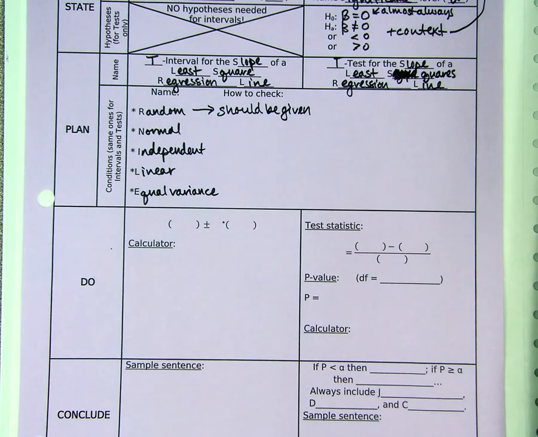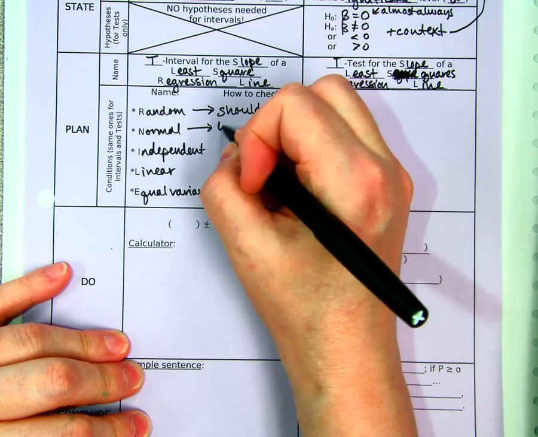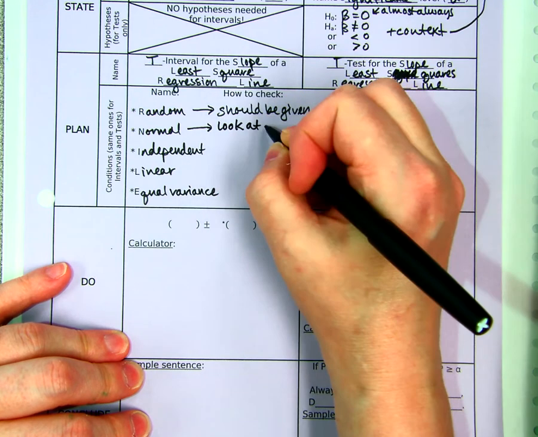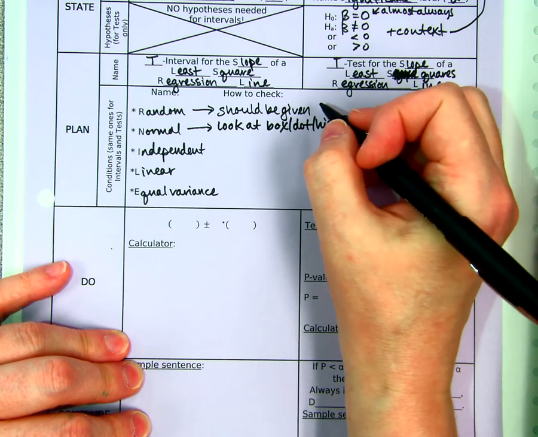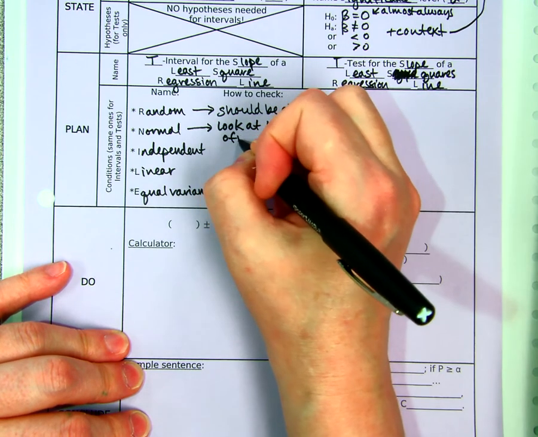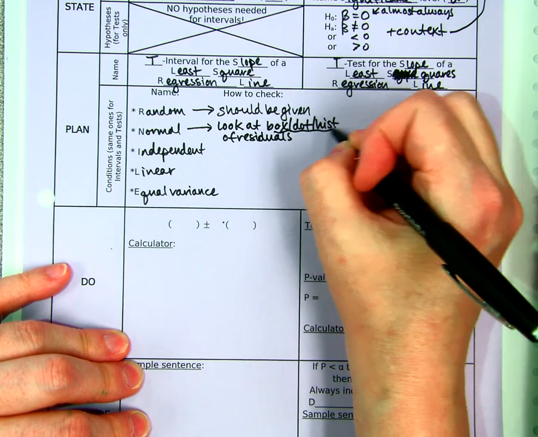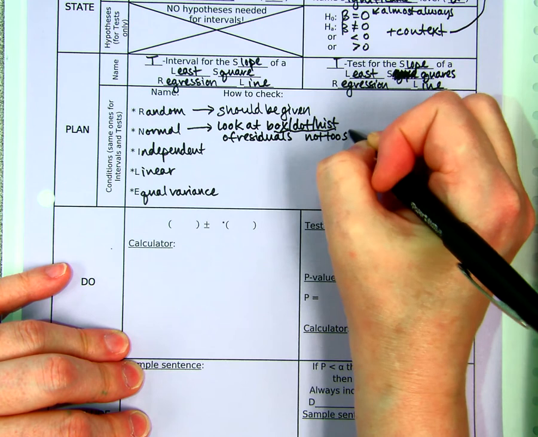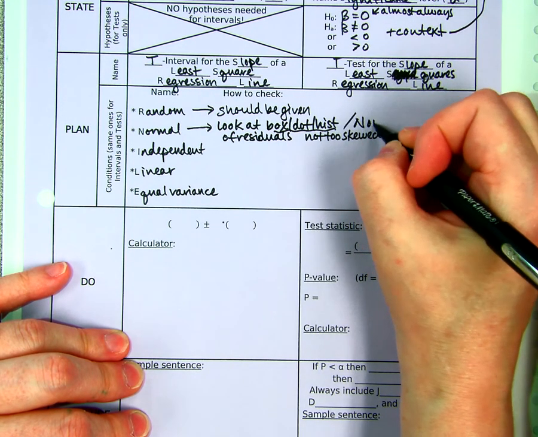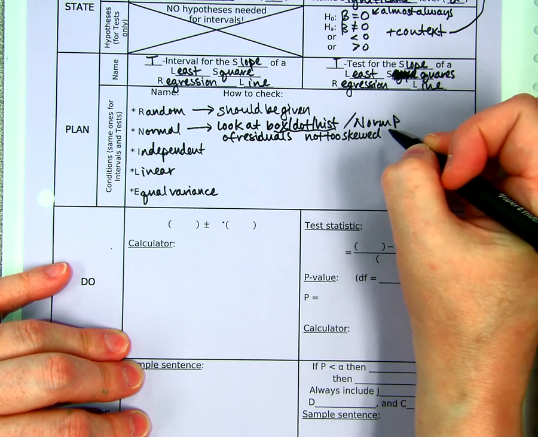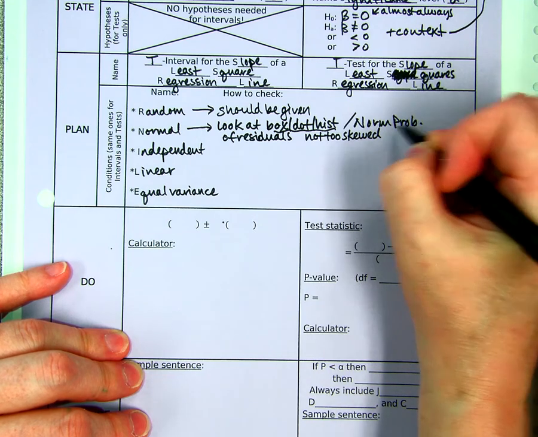Normal is where you look at the residuals, and it's going to be either a box plot, dot plot, or histogram of the residuals. And it needs to be not too skewed. We're not being super picky. And then you also might look at a normal probability plot. Pretty much on the quiz, I'm going to give you the graphs that you need, and you'll just need to decide which one is appropriate for each one.